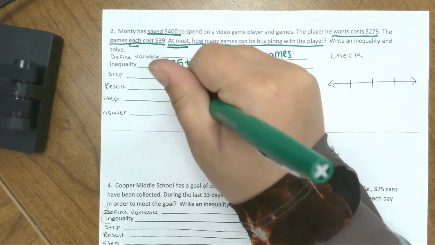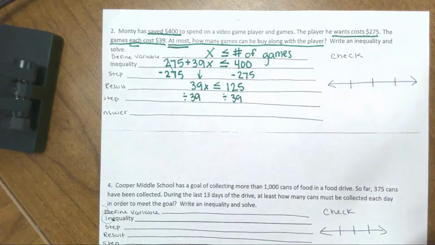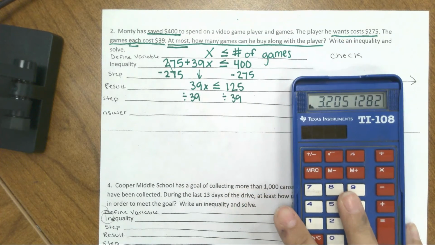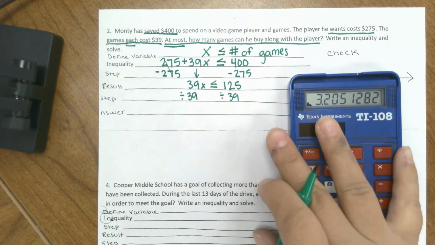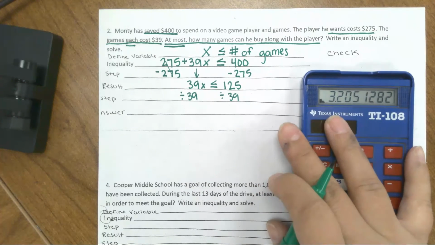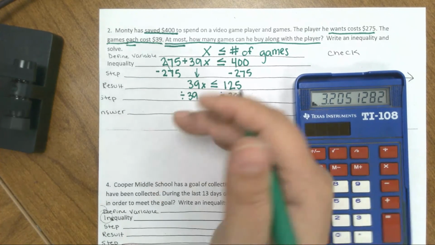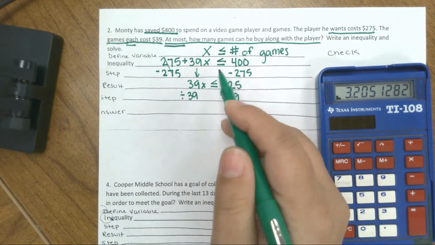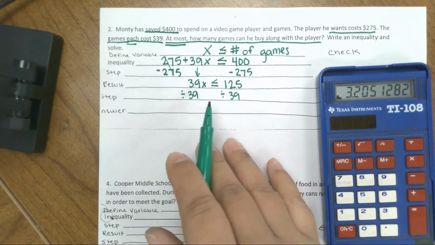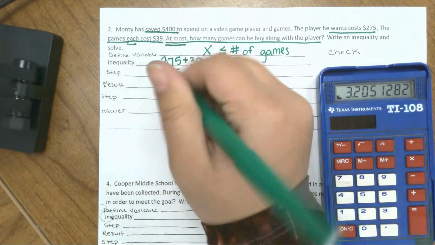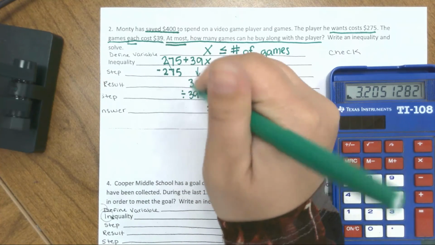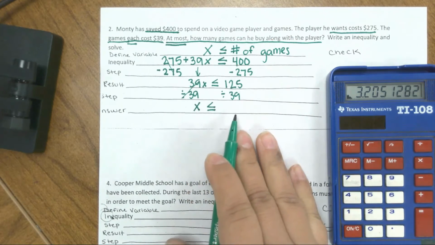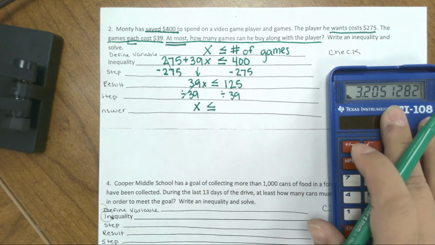So divide each side by 39. 125 divided by 39 is 3.205. We didn't divide by a negative, so we keep the same sign. Less than or equal to, the 39's cancel out and leave us with x. 125 divided by 39 is 3.2.